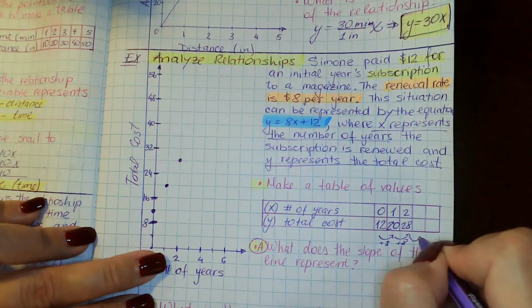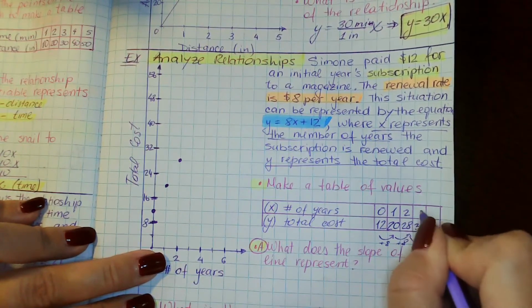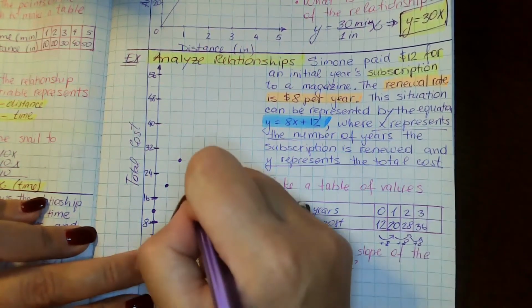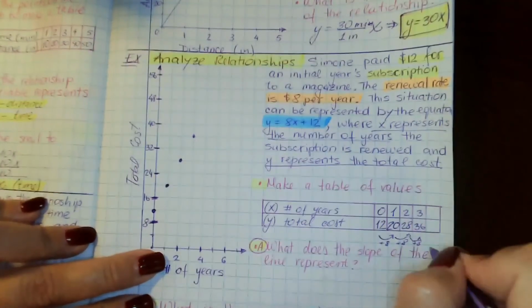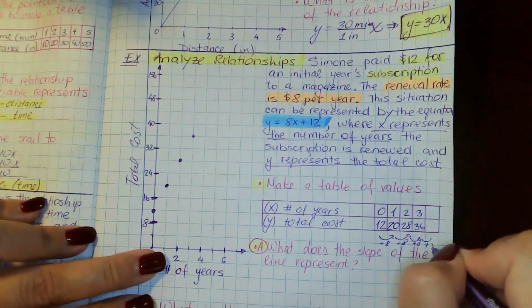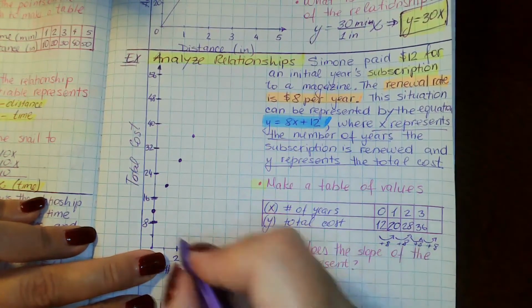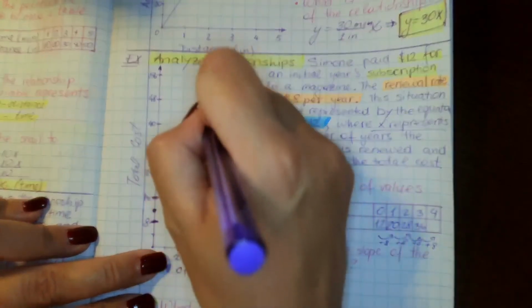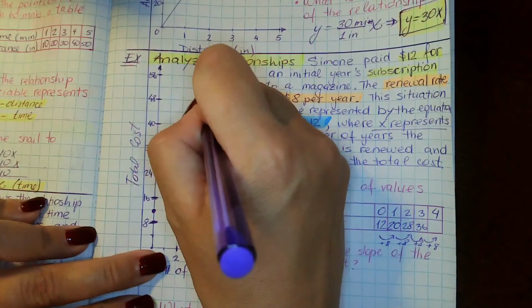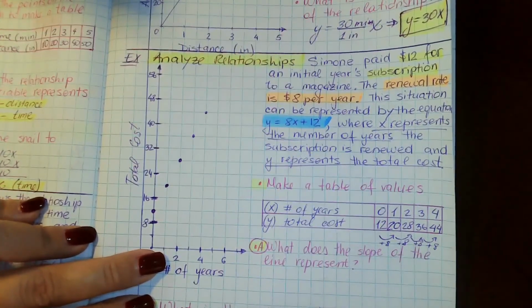Then I go, okay, I want it again. 28 plus 8, 36. So third year. Then I go, why not? I want it again. So 36 plus 8. And then we put it on the graph for the fourth year. And complete the table of values.